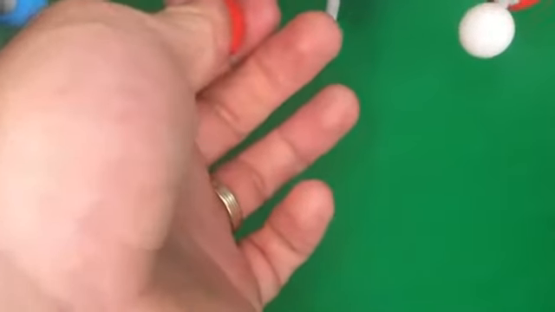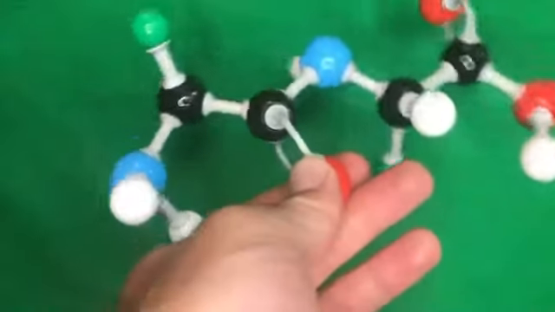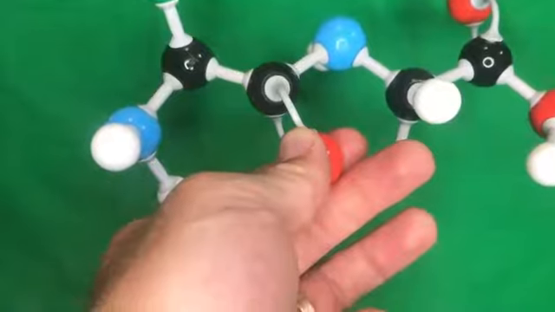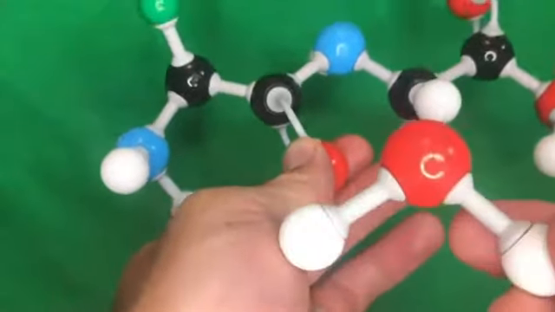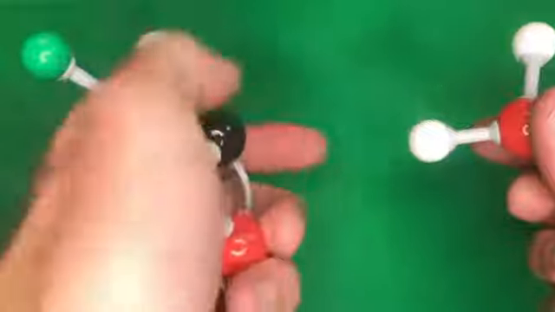And then if we need to break something down, say like I just ate a steak and I want to break down the protein, what happens is the exact opposite of that. That water molecule comes in and cuts apart this bond, and everything kind of goes back to normal. Right? So here's my water.